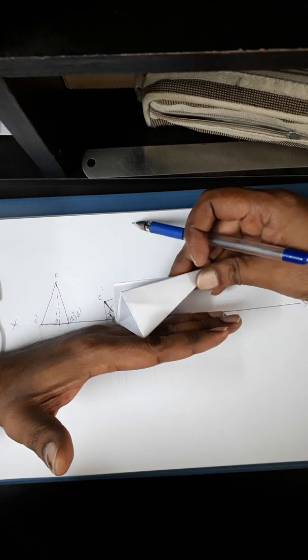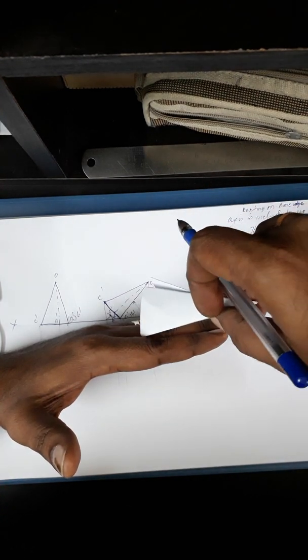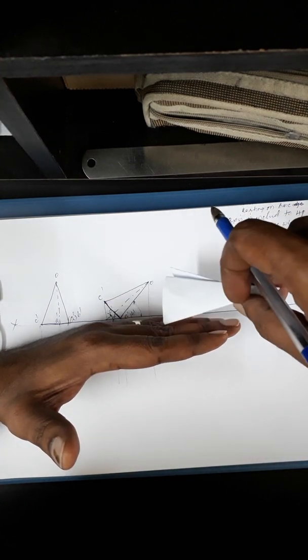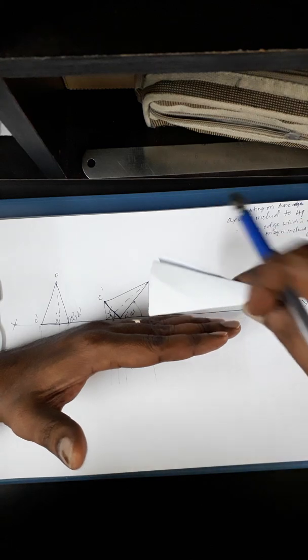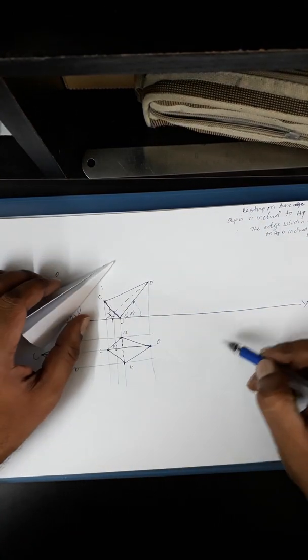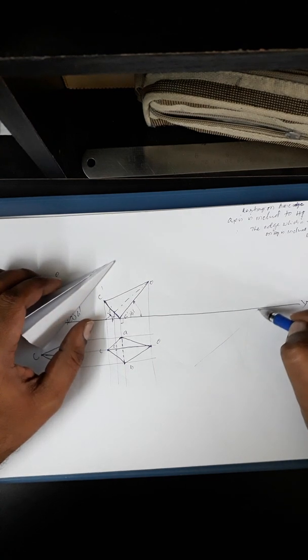Then you have to turn in this way. So then the base will be nearer to the observer, or you can turn in the other way, to incline that edge at 45 degrees to the vertical plane. In that case, the base will be nearer to VP. If they don't mention, you can draw in any position. Then I'll take the base towards the observer. I will just go for drawing that.